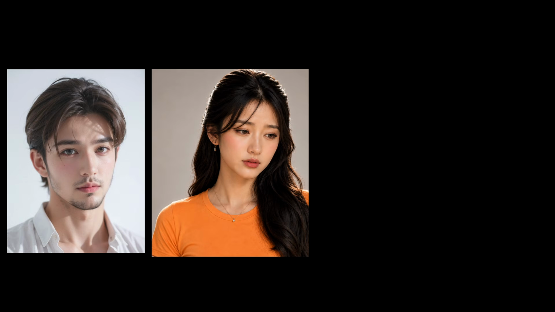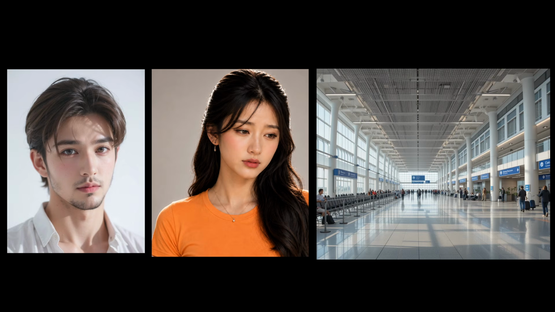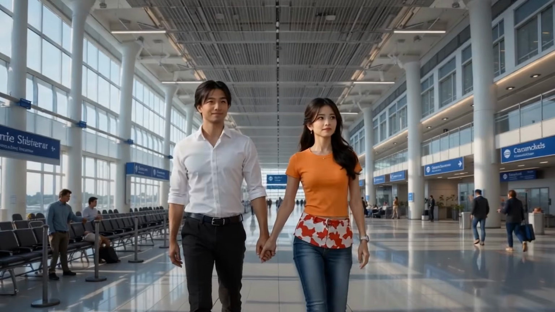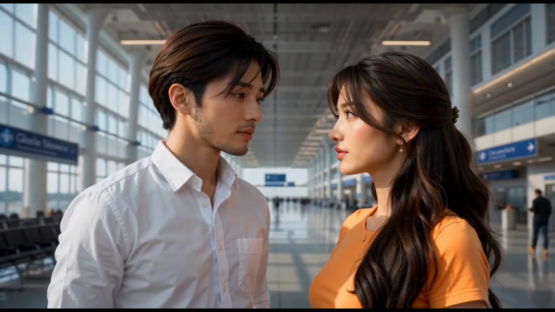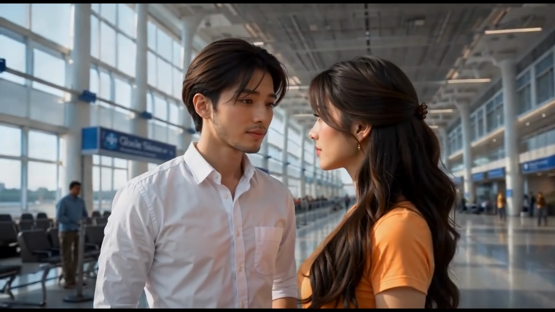For this one, I input 2 characters and provided an environment: a man in a white shirt and a woman in an orange t-shirt, set in an airport. It looks like it works. The man and the woman are in the airport, walking together through the scene. Now, let's try an outdoor scene.